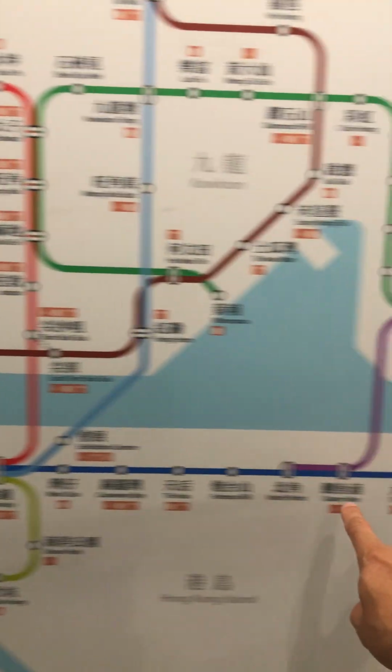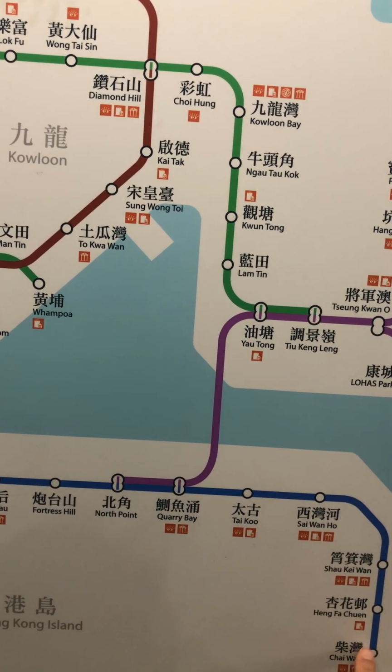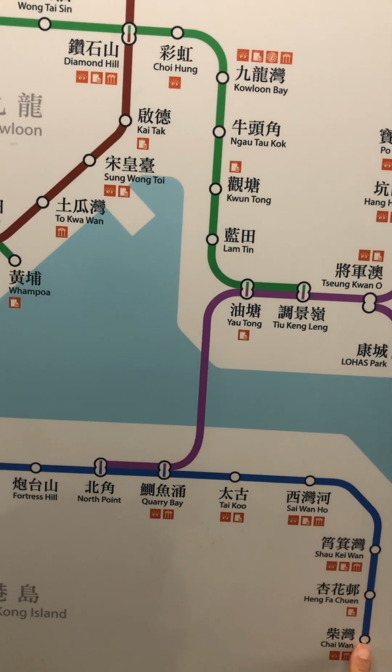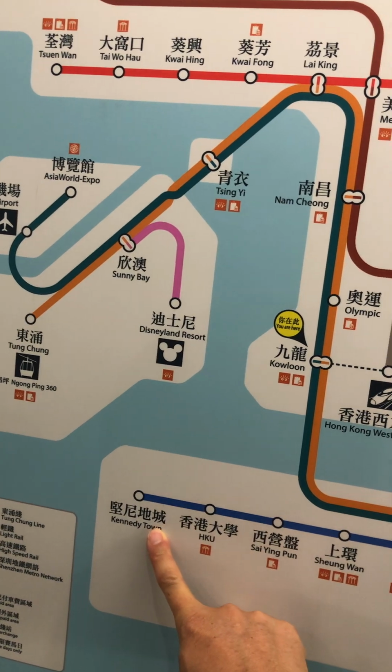The bottom one with the blue line is the Hong Kong Island line, from Chai Wan to Kennedy Town.